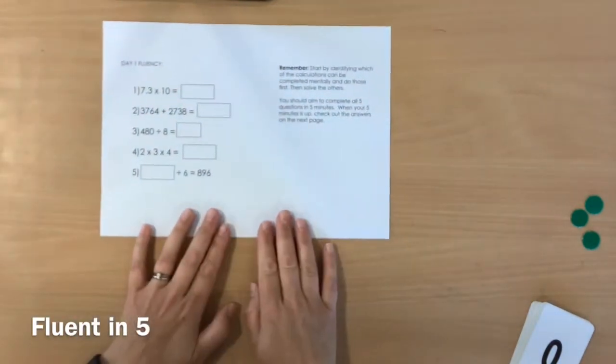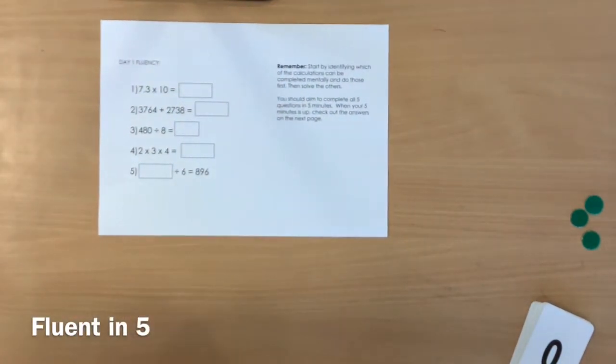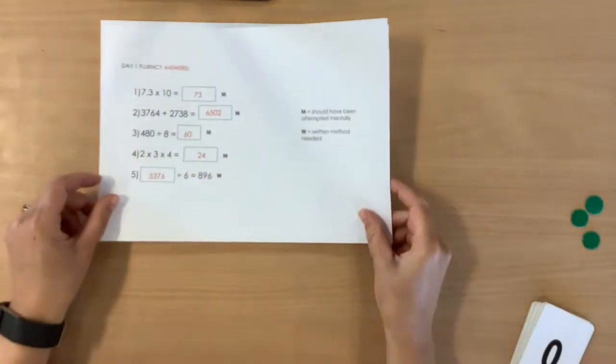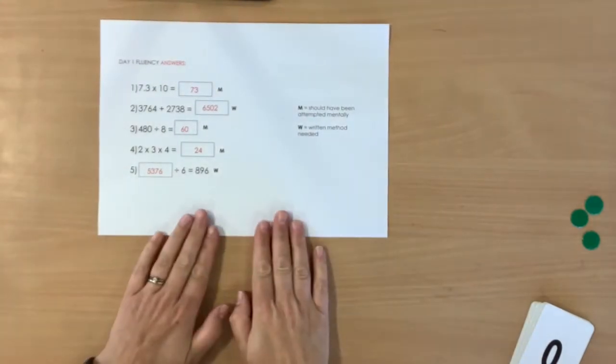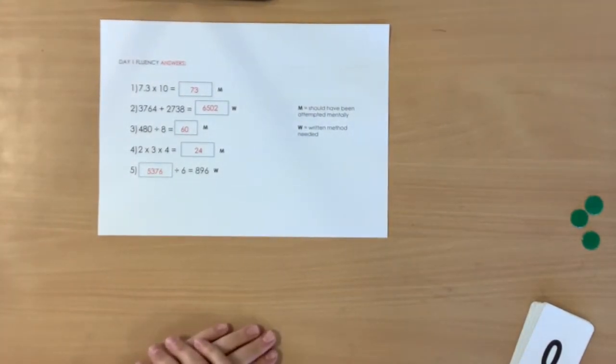Okay, here's your fluency task for today. So if you pause your video, set a 5-minute timer and see how you get on. Right, your answers are here. So let's have a quick flick through. So I have put M and W for whether I think you should have been able to attempt it mentally.